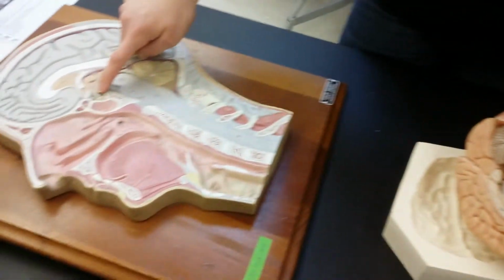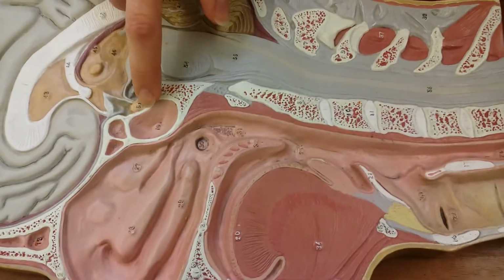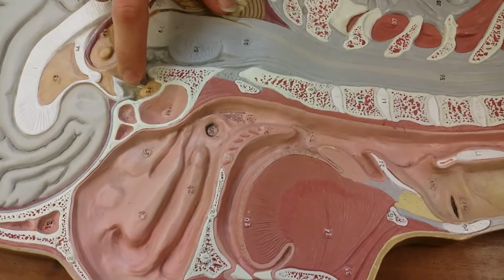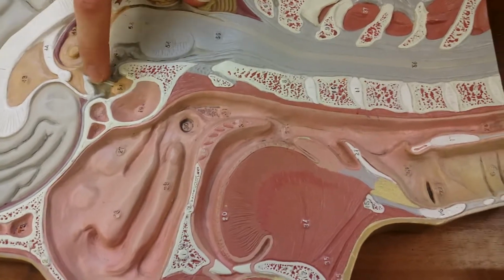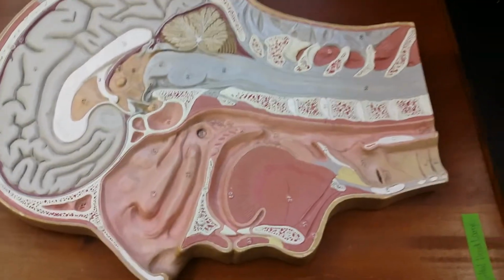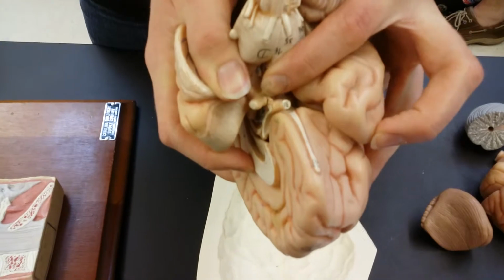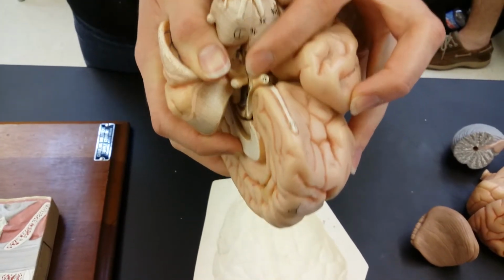And the pituitary gland on this model is right here, and the infundibulum is this little portion connected to the pituitary gland. So in this model, when I put this portion back on, the little thing sticking up is the infundibulum, and the pituitary, I think, was supposed to be on the end of it.